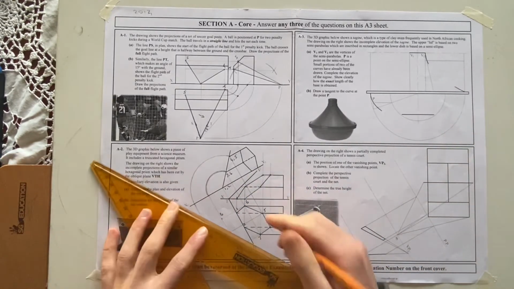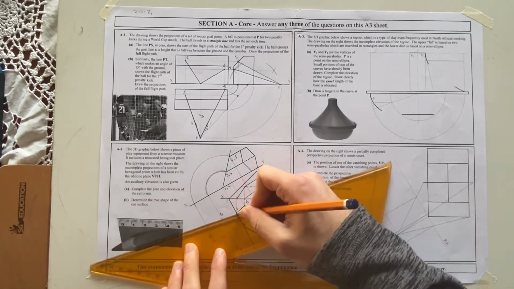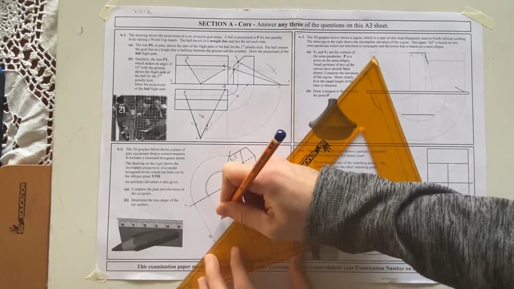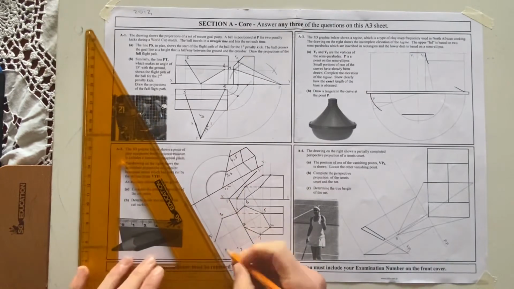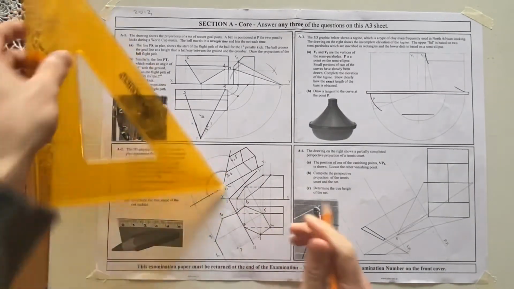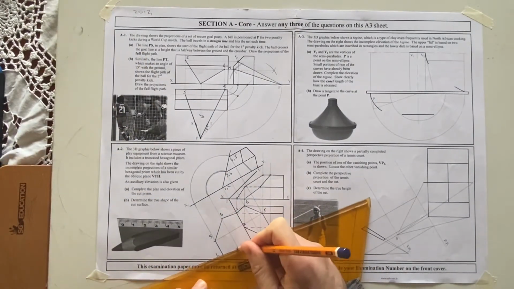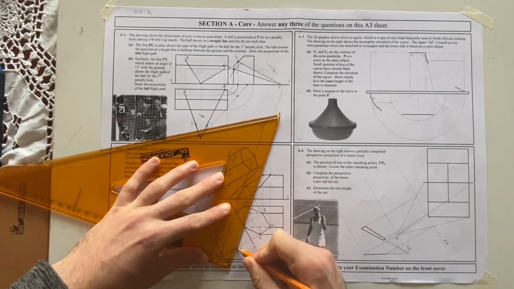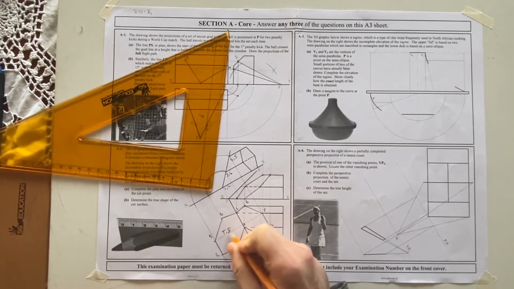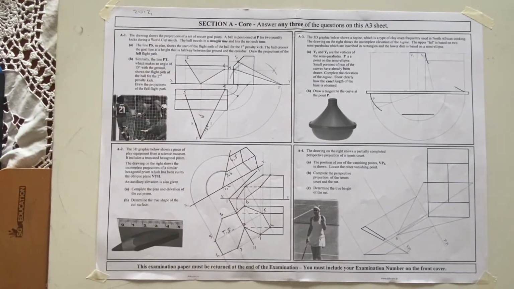All I need to do now is connect them all together. So 1 to 6, 6 to 5, 5 to 4, 4 to 3, and then 3 to 2. And that gives us our true shape.